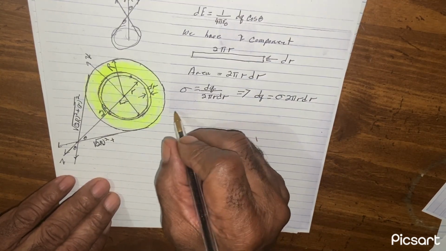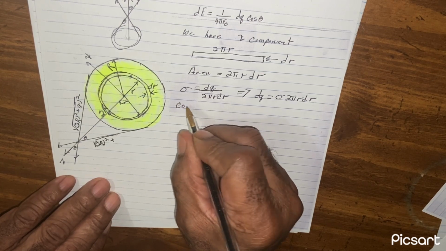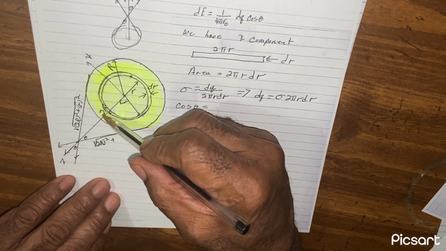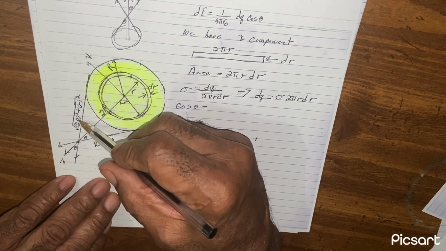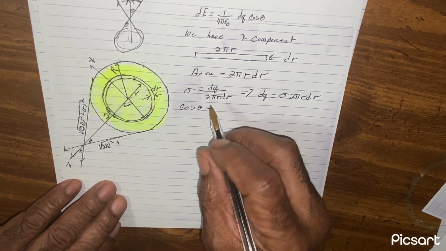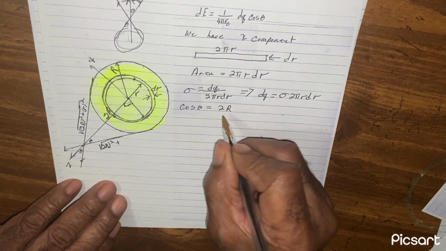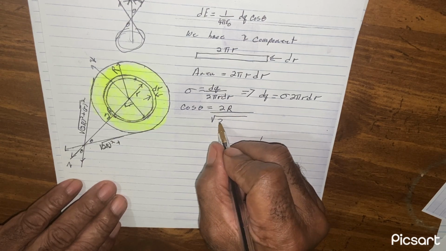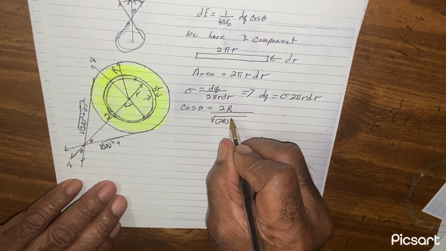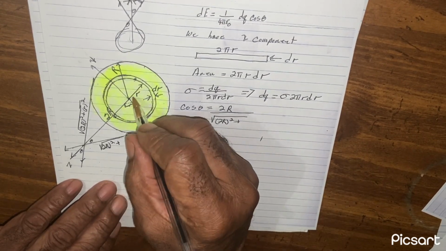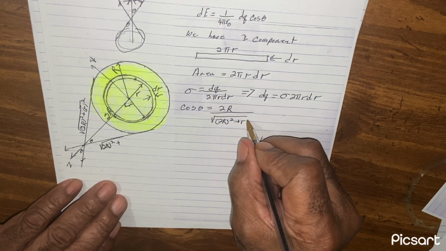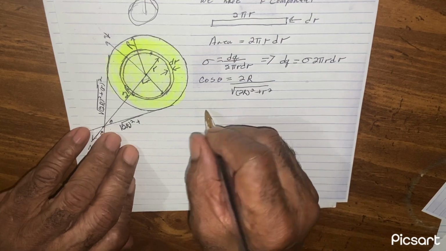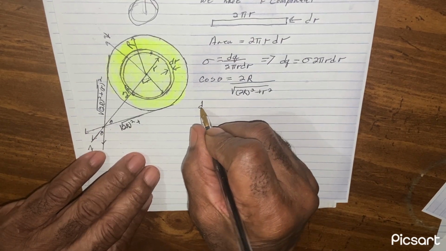So the cosine of theta is going to equal 2r over the hypotenuse, which is the square root of 2r squared plus r squared.